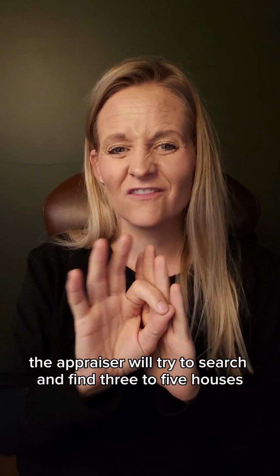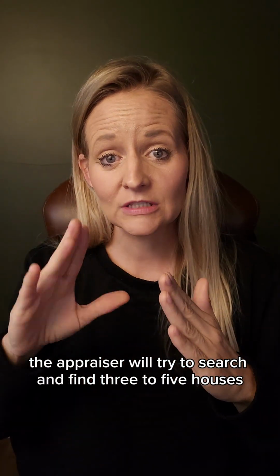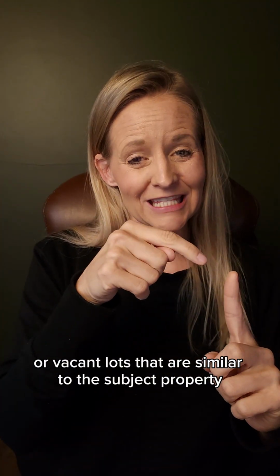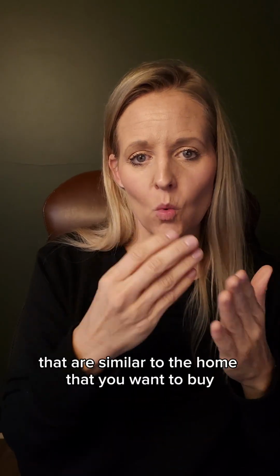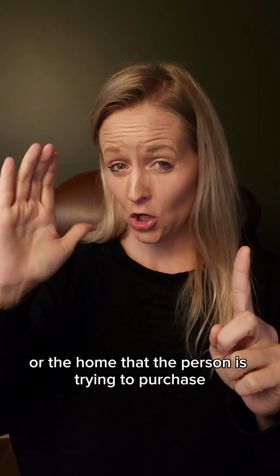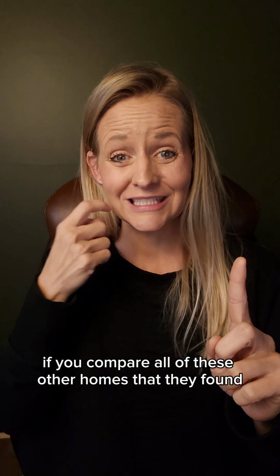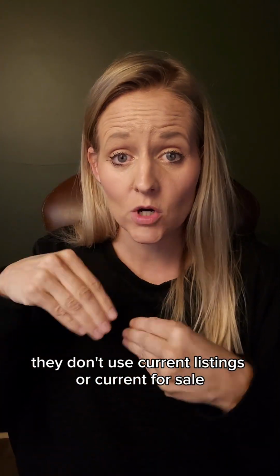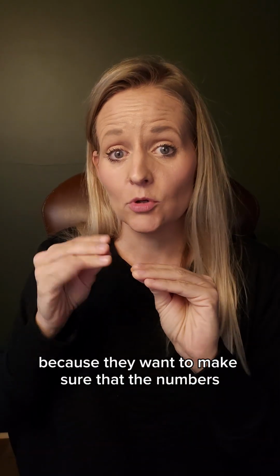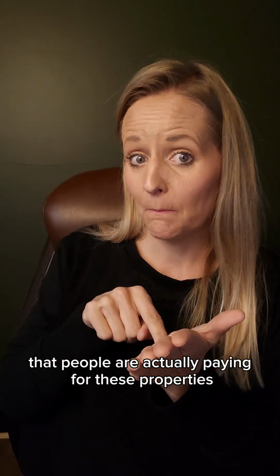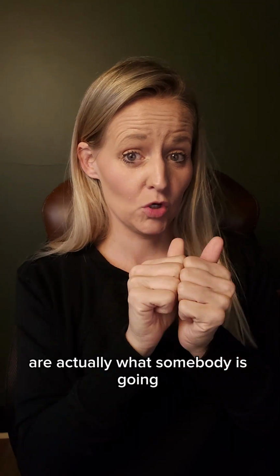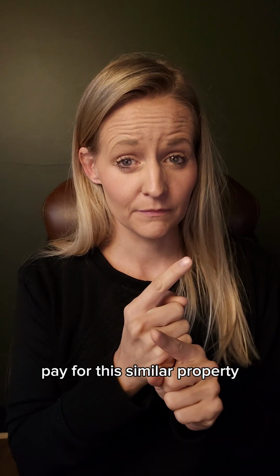The appraiser will try to search and find 3 to 5 houses or vacant lots that are similar to the subject property, similar to the home that the person is trying to purchase. They use recently sold homes, not current listings or current for sale, because they want to make sure that the numbers are what people are actually paying for similar properties.